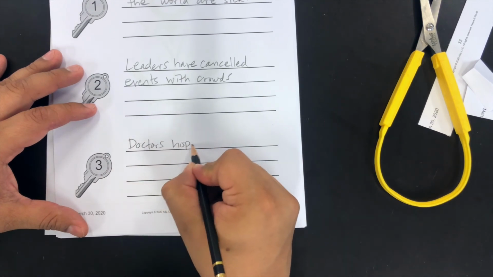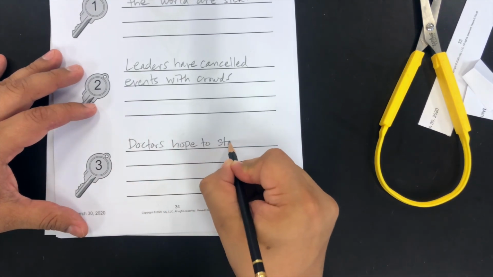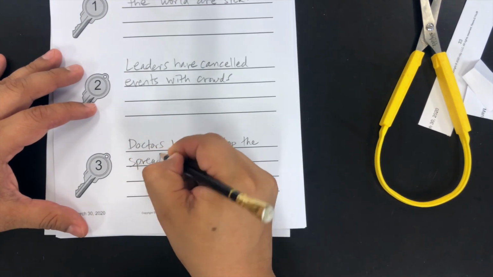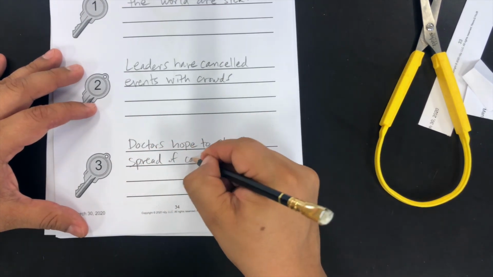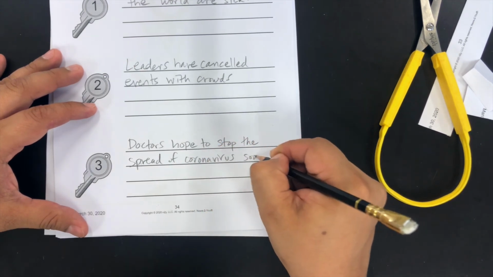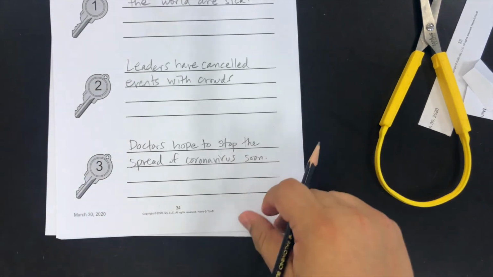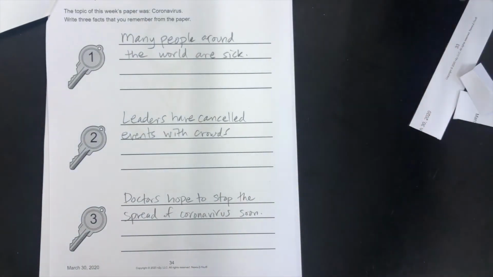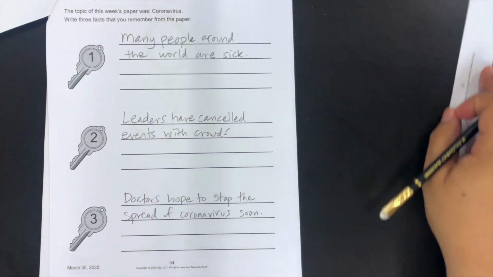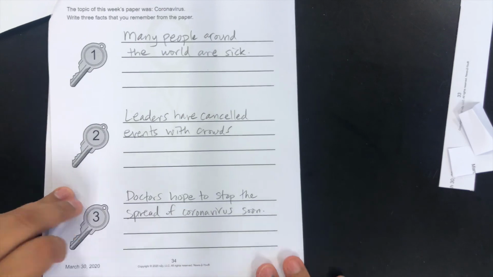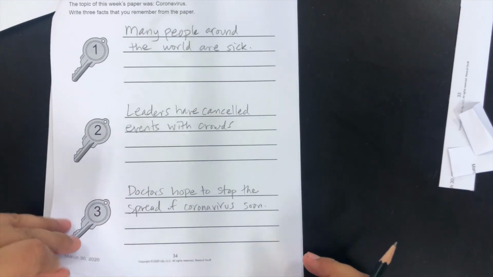Doctors hope to stop the spread of coronavirus soon. And there we have page 34. If you didn't circle the ones I circled, that is okay. We need 3 key facts on this page. Let's get ready. Let's turn the page.